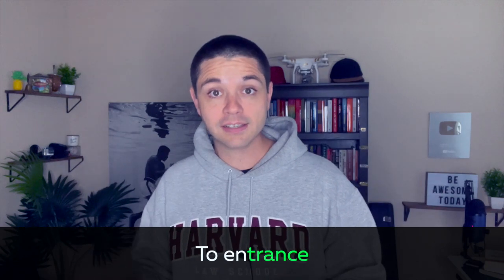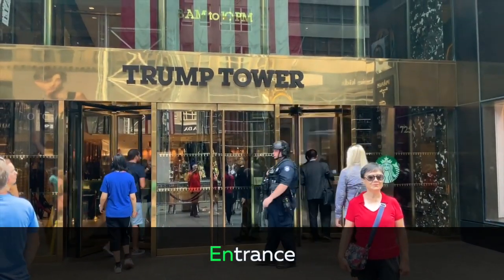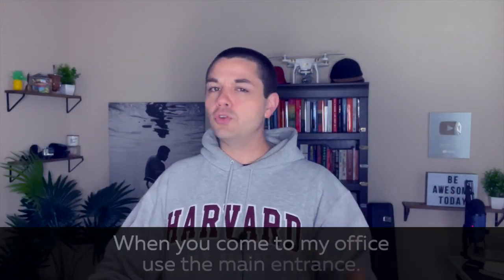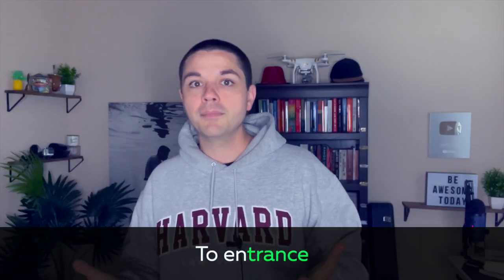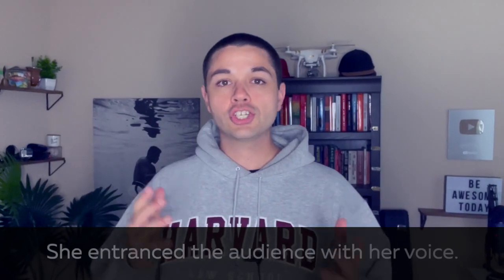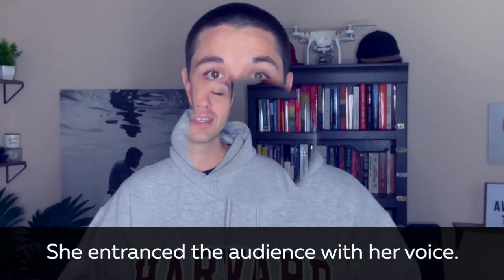The next one is entrance or to entrance. And again, these words are written the same, but they have different pronunciations and wildly different meanings. An entrance is the place where you enter a building. You go in. I can tell you, when you come to my office, use the main entrance. But the verb to entrance means to put someone into a trance. Now, what is a trance? It's like when they're shocked and can't move because they're so interested in something, like, whoa. There's spirals going in the eyes and they're entranced, they're hypnotized. So we can say, she entranced the audience with her voice. She's a really good singer.